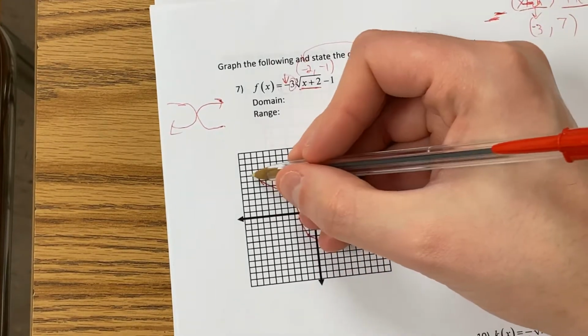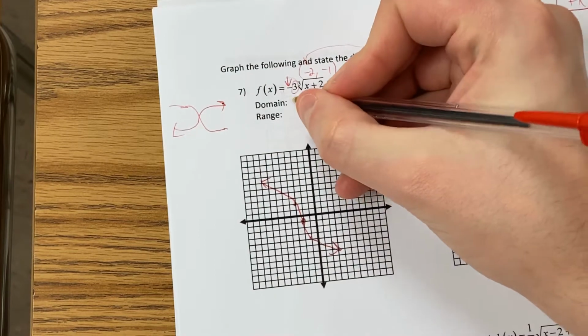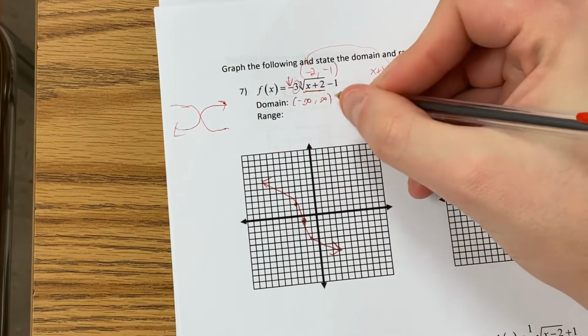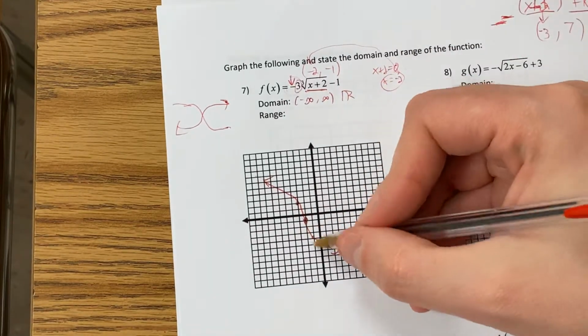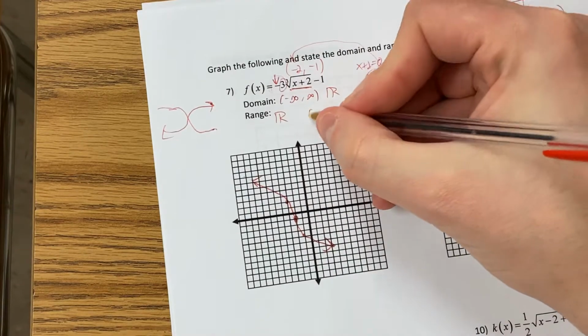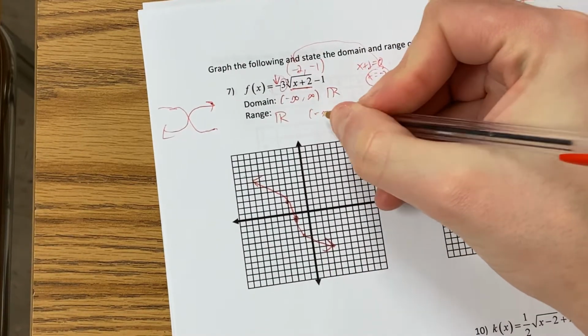Domain: arrow to the left, arrow to the right, so it's all real numbers. You can write negative infinity to infinity or all real numbers, whichever. And range: it does go down arrow and up arrow, so it's the same thing. All real numbers, or you can write negative infinity, infinity.